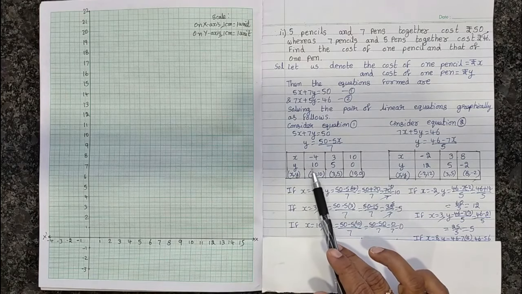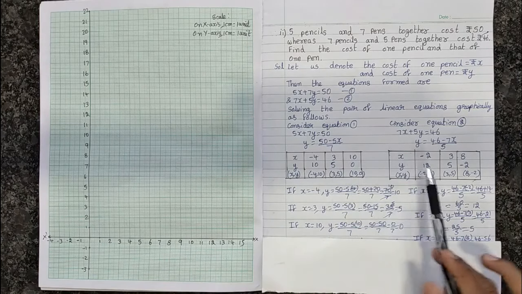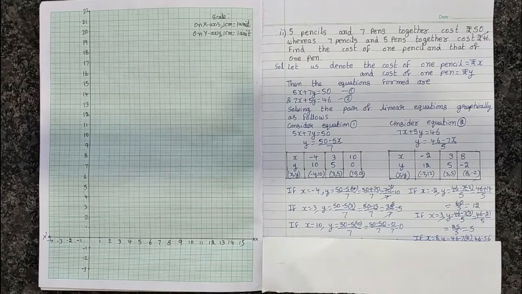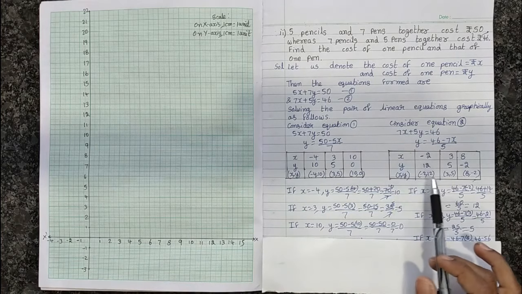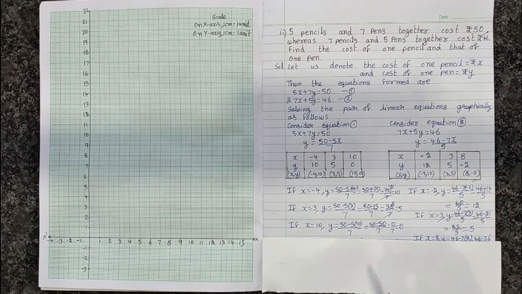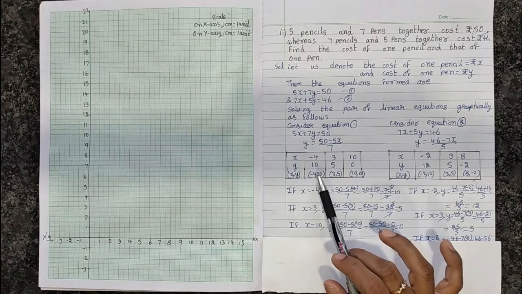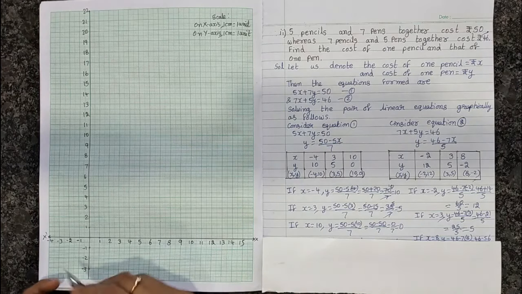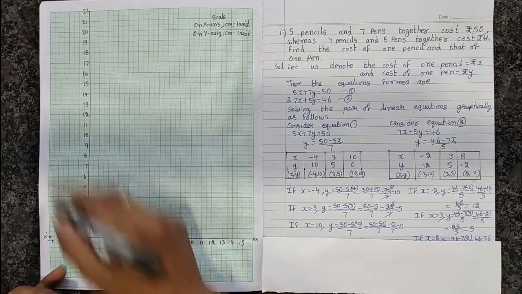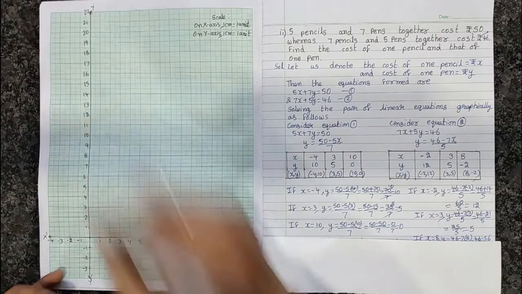Similarly, on the y-axis we have 10, 5, 0, 12, 5, minus 2. 10 means you can plot on a graph sheet. So each 1 centimeter is equal to 1 unit you can take. So finally, we are going to start with your graph: x, x dash, this is your y dash, and this will be your y.